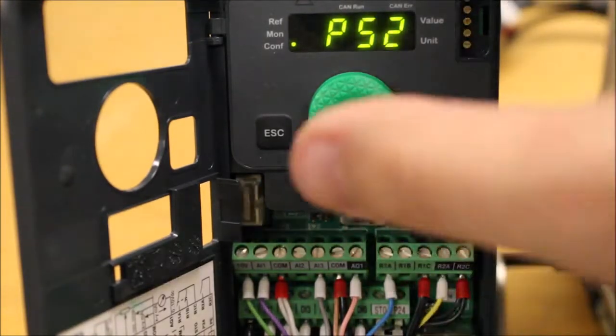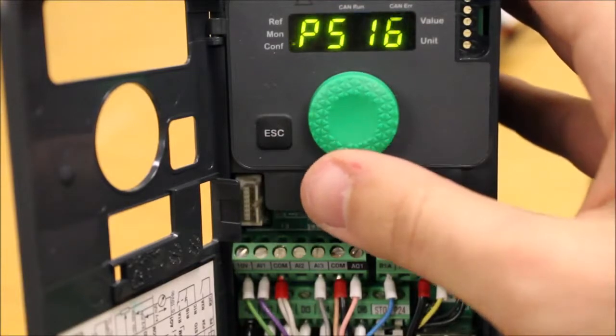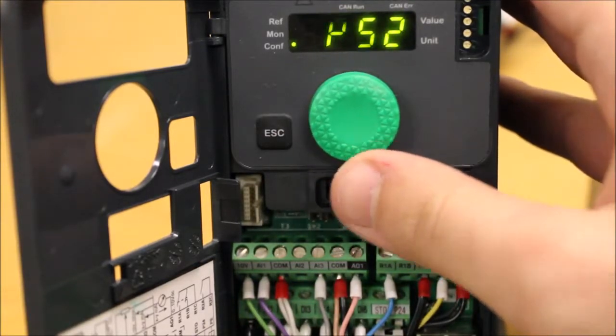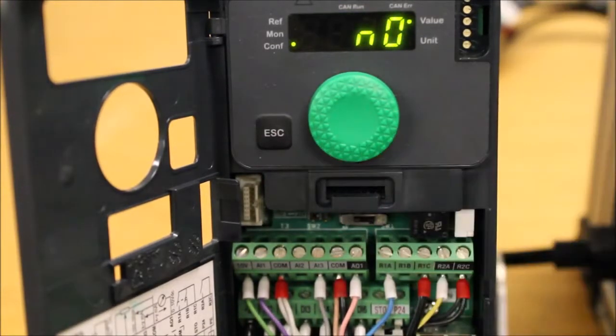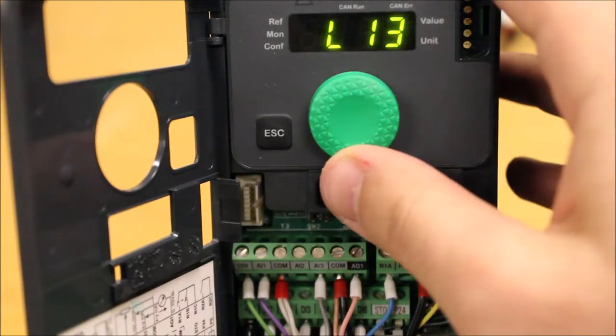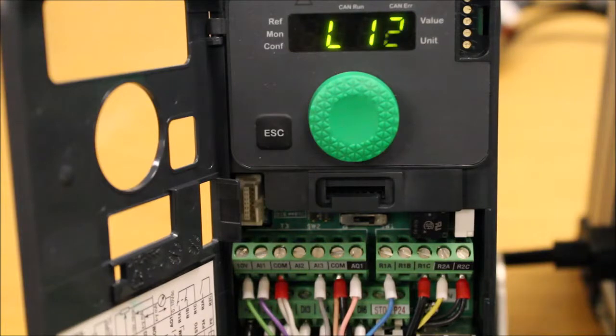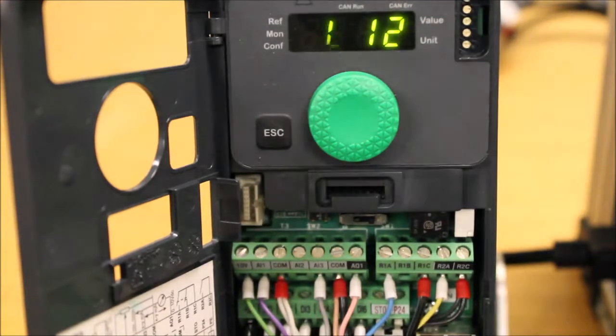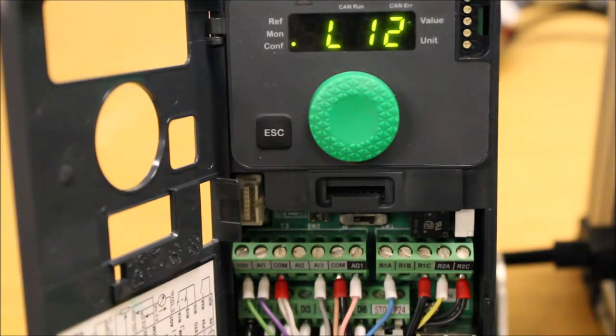You have the parameters PS2, PS4, PS8, and PS16 here. If you enter on PS2, it says no assignment right now, but you can change it to whatever logic input you want. The most common ones are logic input 3, 4, or 2, only because LI1 is normally a run forward, so there might already be predefined inputs on certain logic inputs.